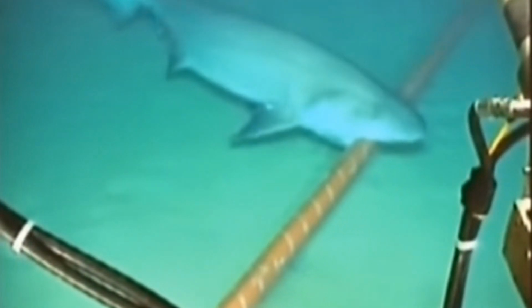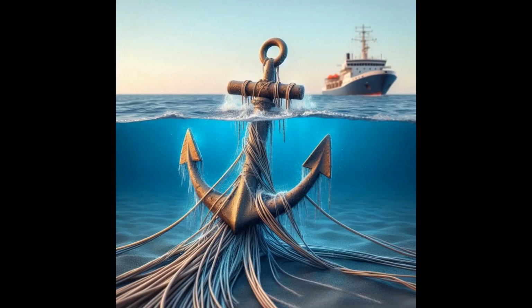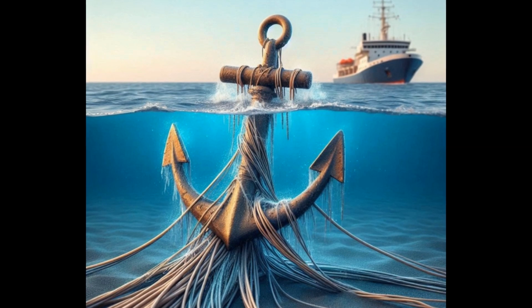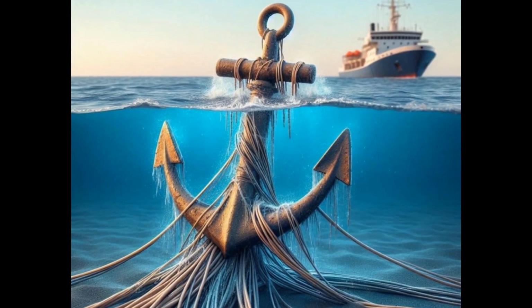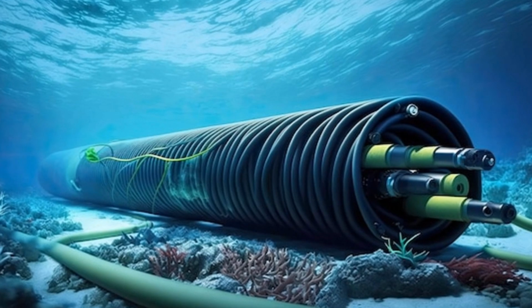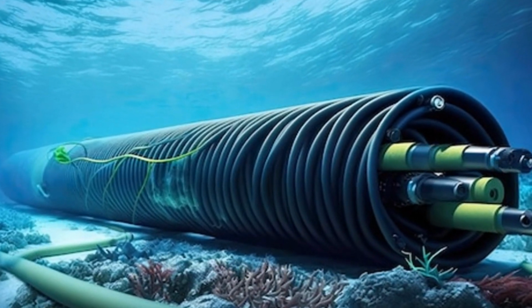Sharks have occasionally bitten undersea cables, mistaking the electromagnetic signals for prey. To prevent this, cables are now reinforced with protective layers. Anchor damage: ships' anchors accidentally drag and damage undersea cables, causing significant outages. In 2008, an anchor cut cables near Egypt, disrupting internet services in the Middle East and India.